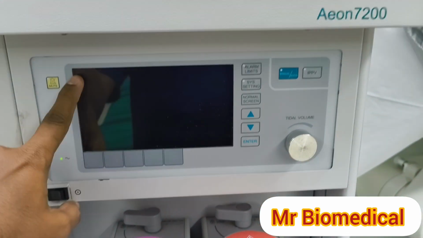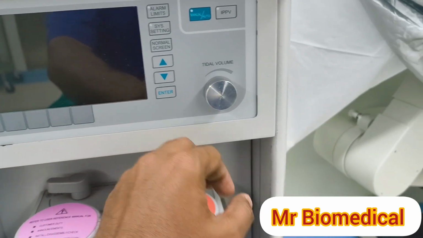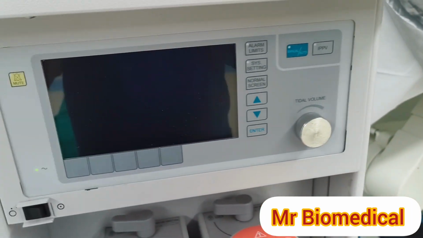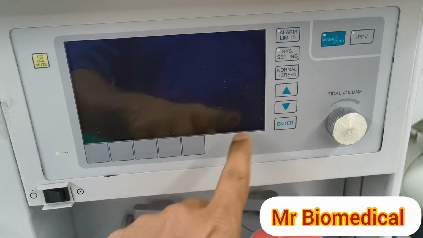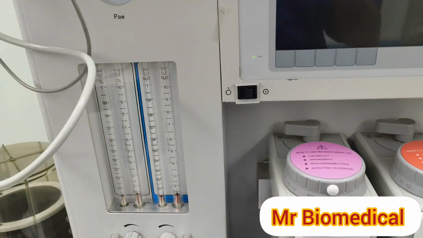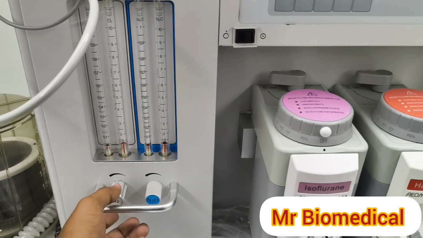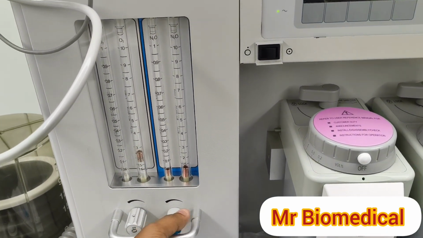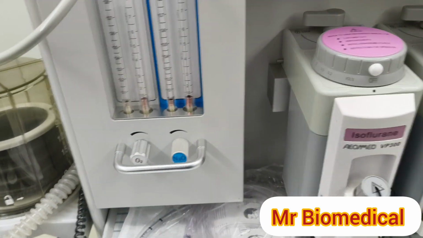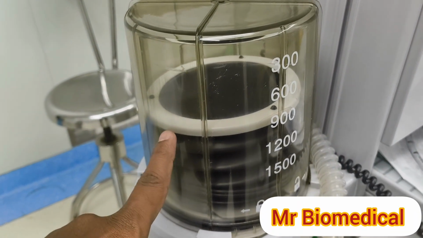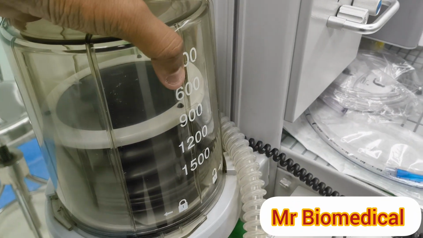So this is the control panel, and this is the tidal volume rotator knob. In many anesthesia machines, tidal volume can be set by a switch or something. I'll tell you what the parts are in here, and then we will see the working principle. This is a flow meter, oxygen flow meter and nitrous flow meter, and this one is the bellow, inside the bellow, and outside is the bellow chamber.